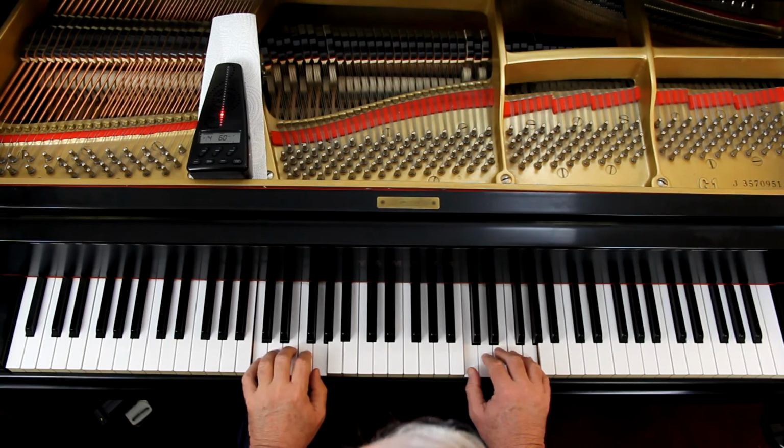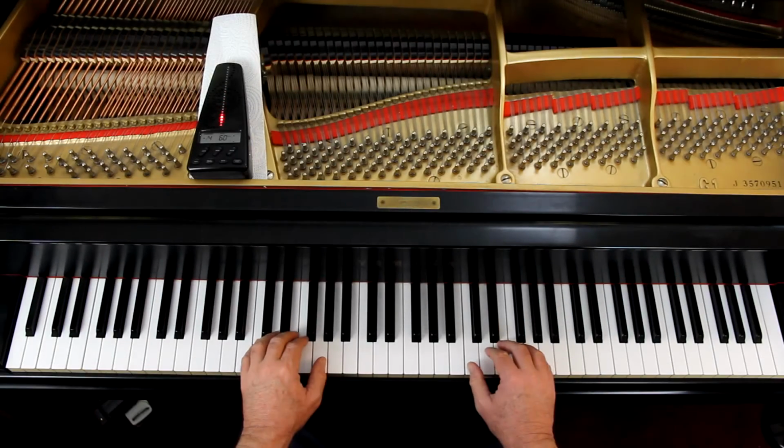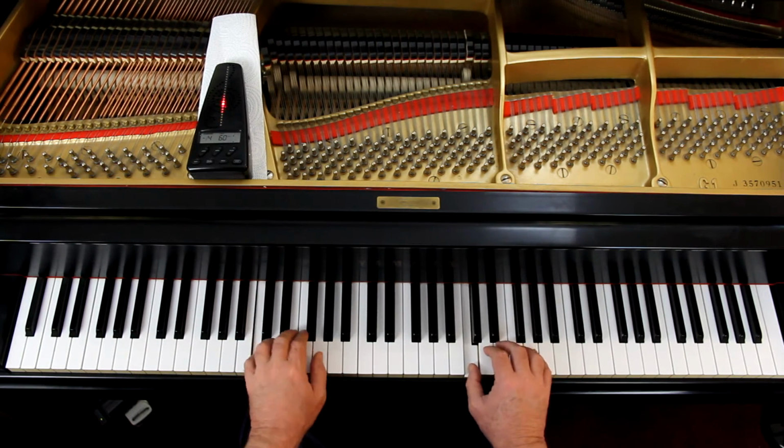Here we go. C positions. 1, 2, ready and go, and.